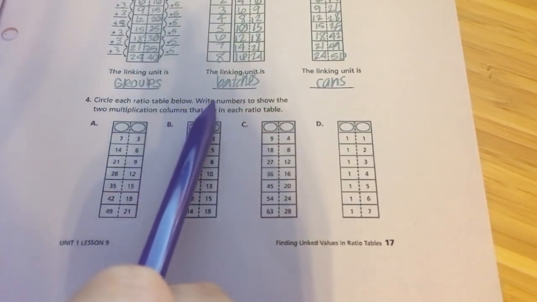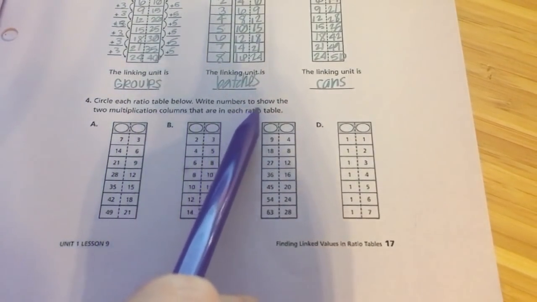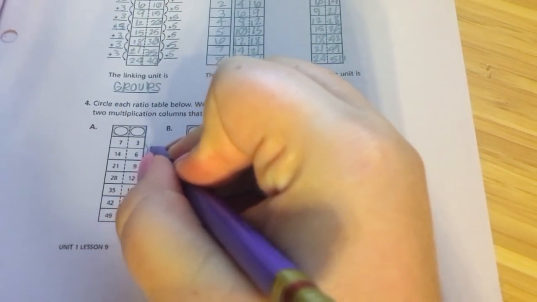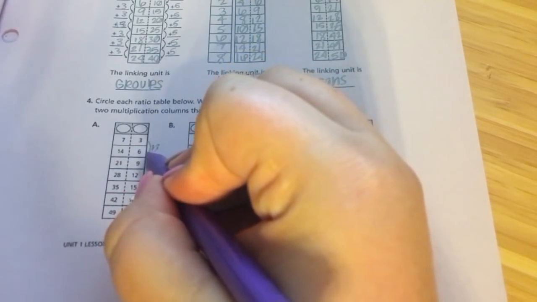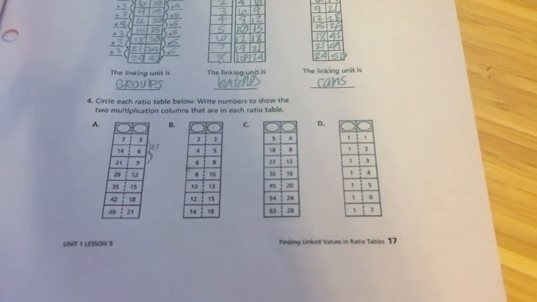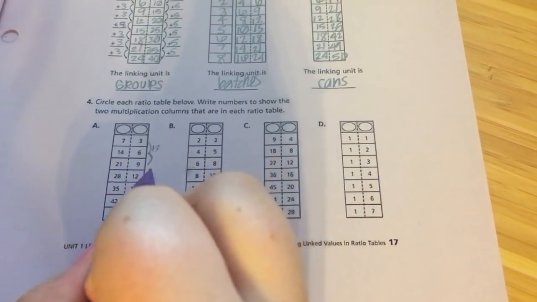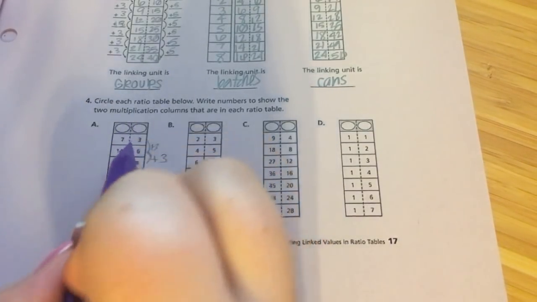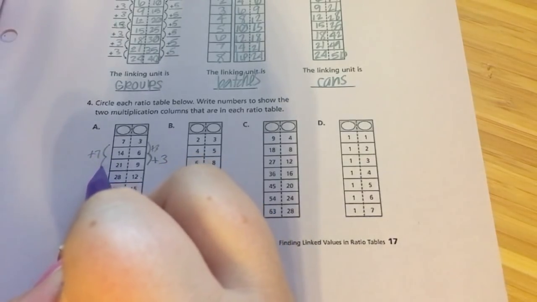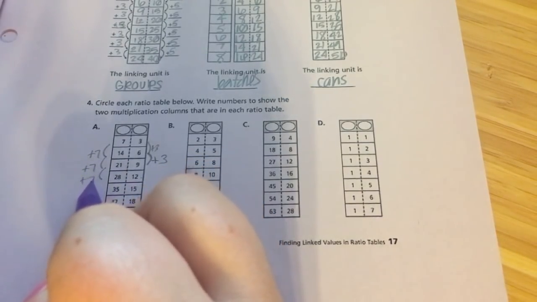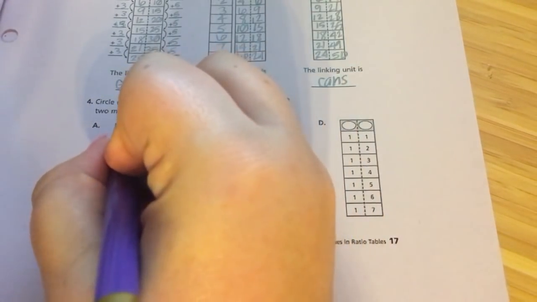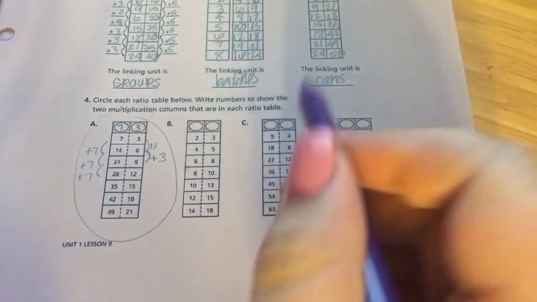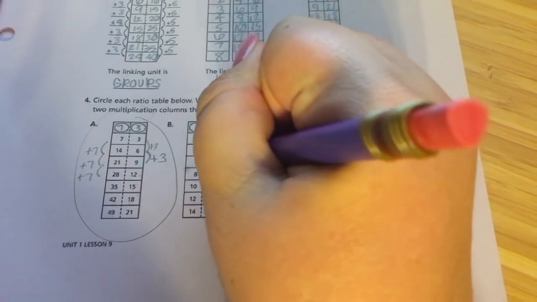Circle each ratio table below. Write numbers to show the 2 multiplication columns that are in each ratio table. So I'm going to look at these and I see it goes up by 7s on the left-hand side. It seems to go up by 3 on the right-hand side on ratio table A. And I'm just, okay, well, 3, 6, 9, 12, 15, 18, 21. Okay, those are all 3s. 7 to 14, 21, 28, 35. Let's see, 42 and 49. Well, those are all 7. So I'm going to put a 7 at the top and then a 3 at the top of the right-hand column.